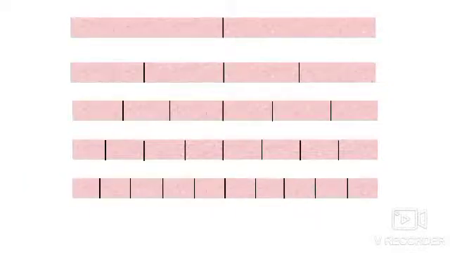If you see the strips, with the help of these strips, you can again explain what is meant by equivalent fraction. This is one single strip divided into two equal parts, then divided into four equal parts, divided into six equal parts, divided into 8 equal parts, divided into 10 equal parts. So here I have taken one strip. There are a total of 5 strips.